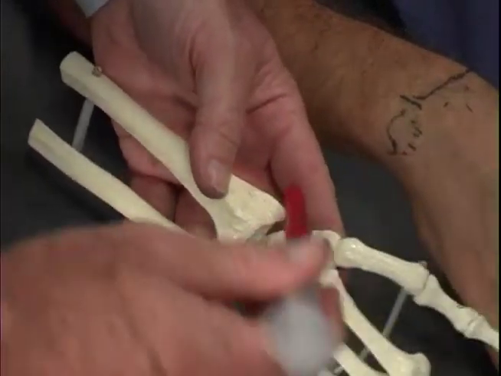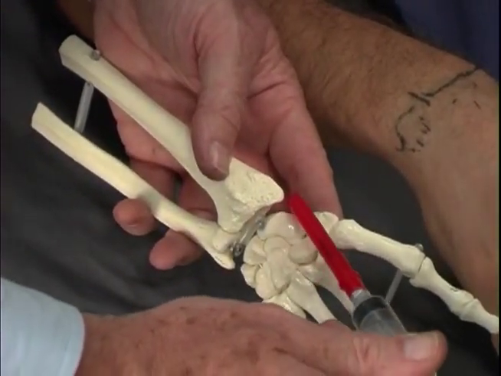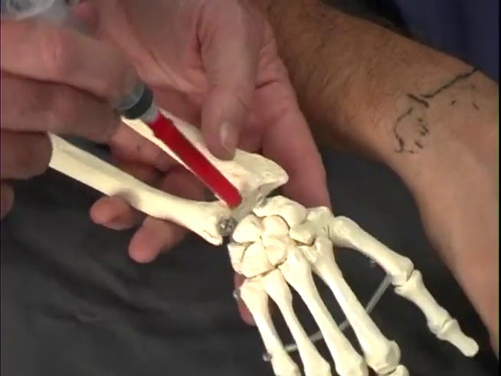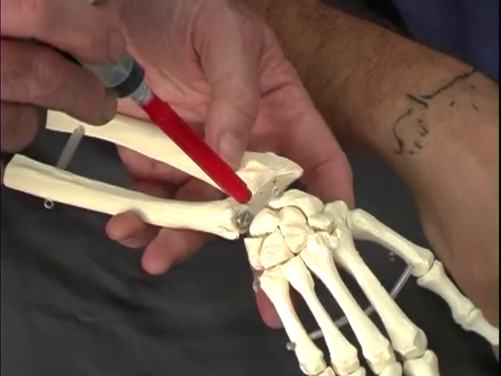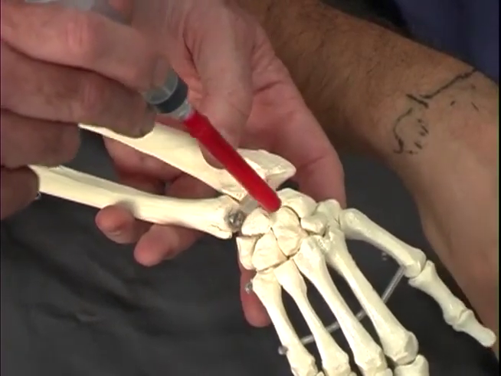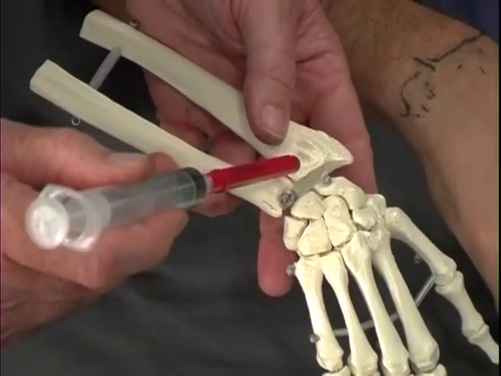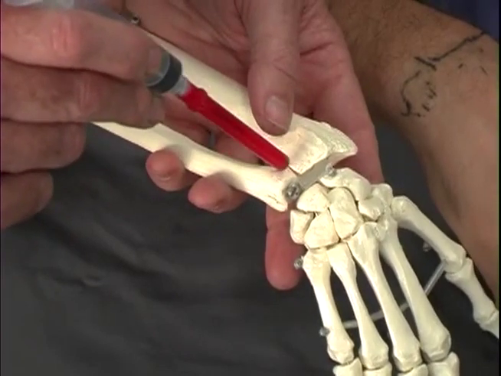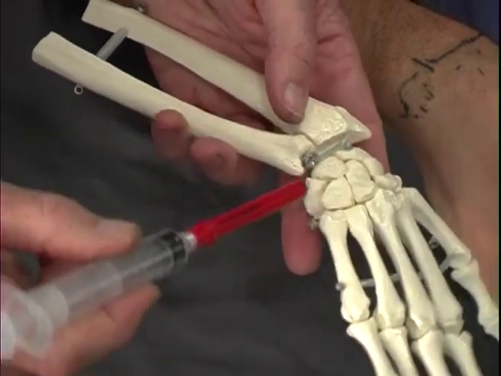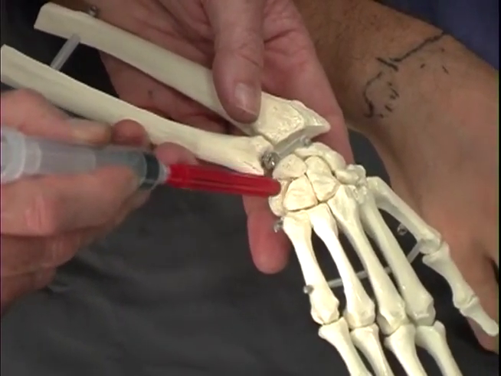If we look at this on the skeletal model, we see our injections carried out on the distal radius, the styloid, the scaphoid, the lunate, and the lunate capitate ligaments, the radial ulnar junction, the distal ulna, and down onto the ligaments that attach to the carpal bones.